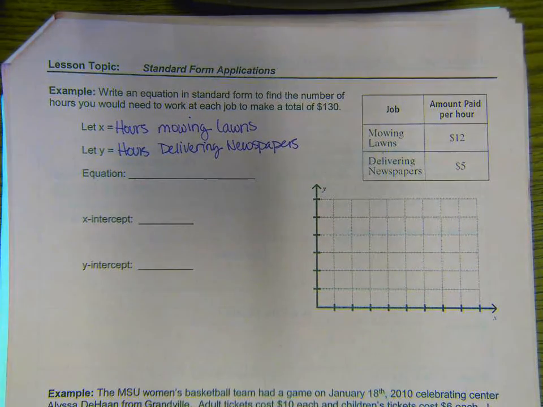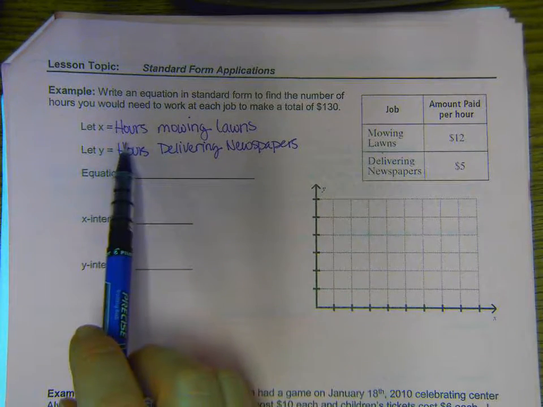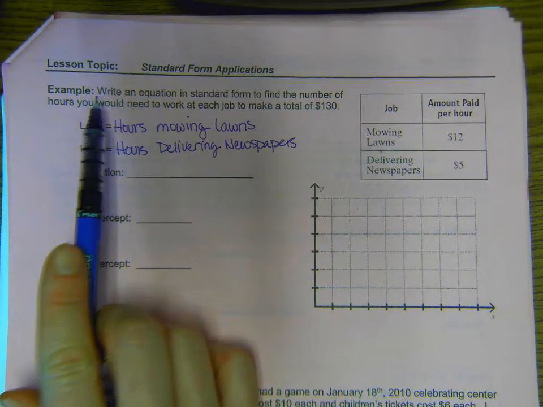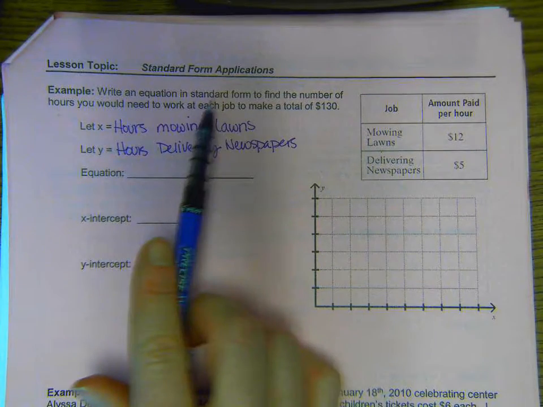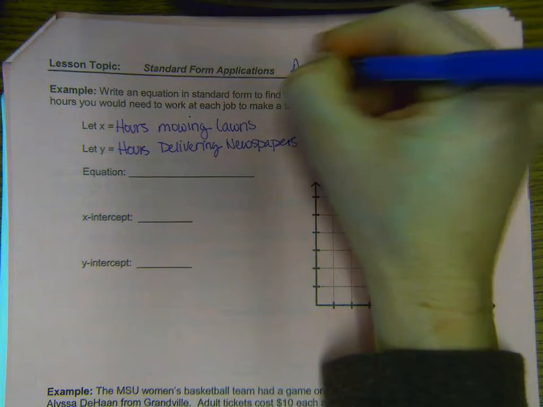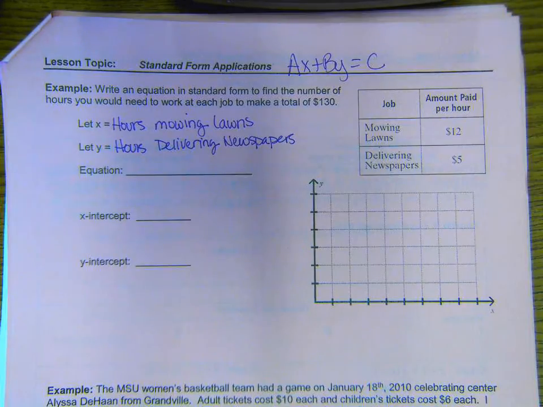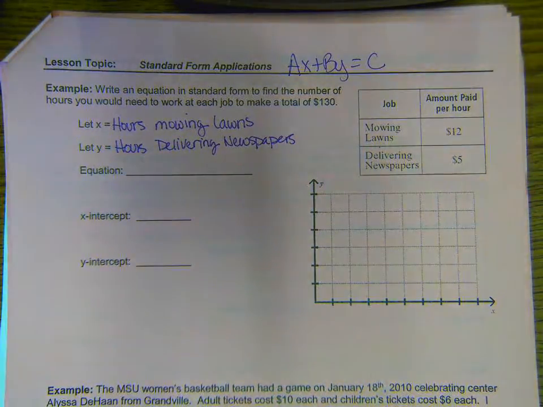Alright, so if that's what we picked for X and Y, my example says write an equation in standard form, so it's going to be like that: AX plus BY equals C, okay, and A, B, and C are numbers. What do you guys think then?